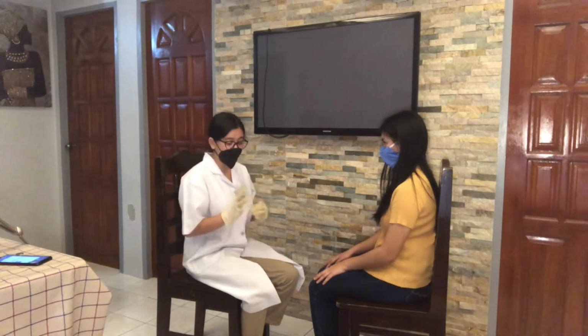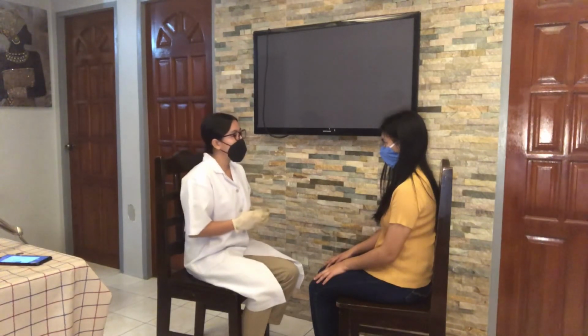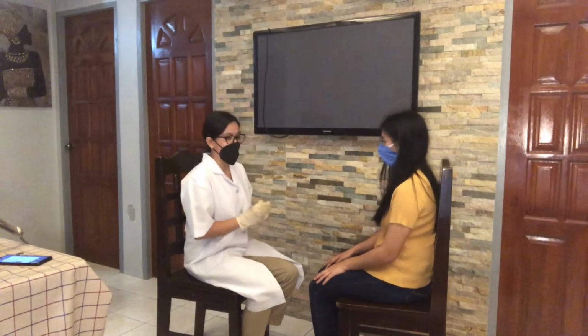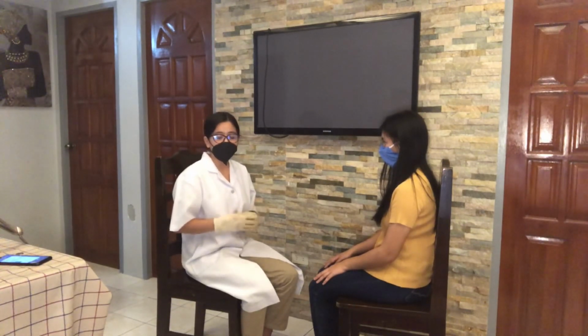Now after that, we would also want to ask the patient after a blanching test if there is any pain that she felt during the procedure. So ma'am, have you felt any pain during the blanching test? Right, thank you. So after that, we are going to document findings in the client record. So that would be all for the procedures of assessing the appearance, mental status, skin, hair, and nails of the patient. Thank you.